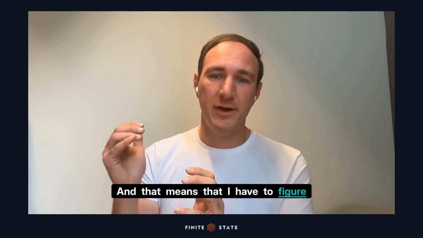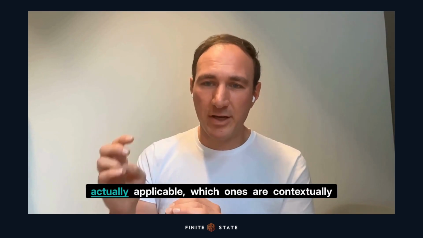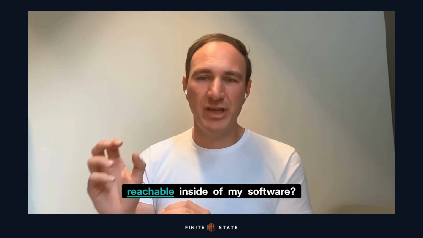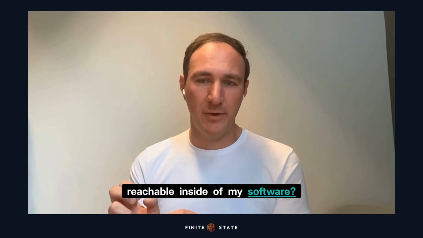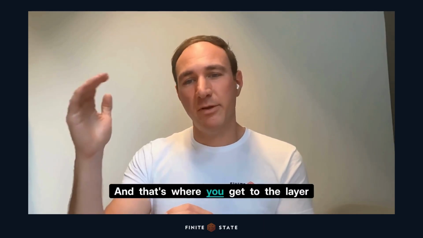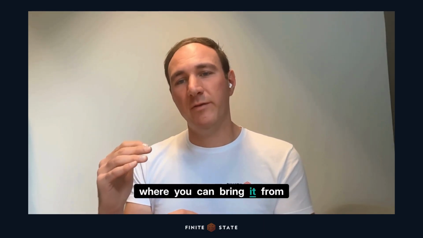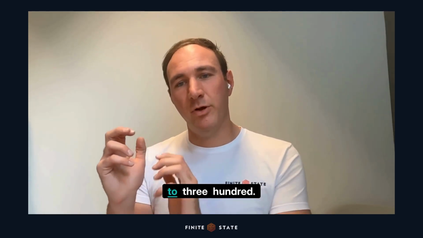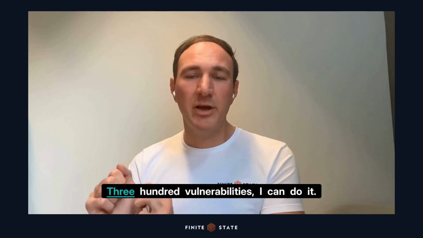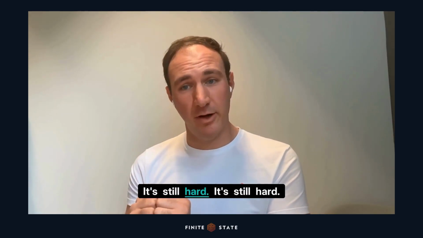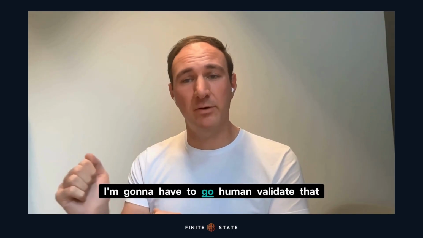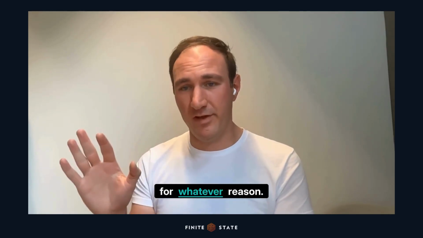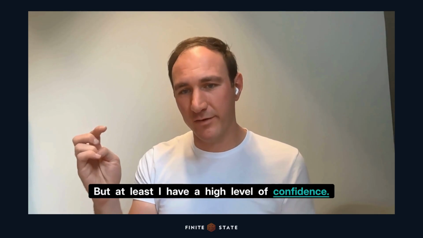And that means that I have to figure out which of these are actually applicable, which ones are contextually reachable inside of my software. And that's where you get to the layer where you can bring it from 26,000 vulnerabilities to 300. 300 vulnerabilities, I can do it. It's still hard. It's still hard. I'm going to have to go human validate that these 300 are not false for whatever reason. But at least I have a high level of confidence.